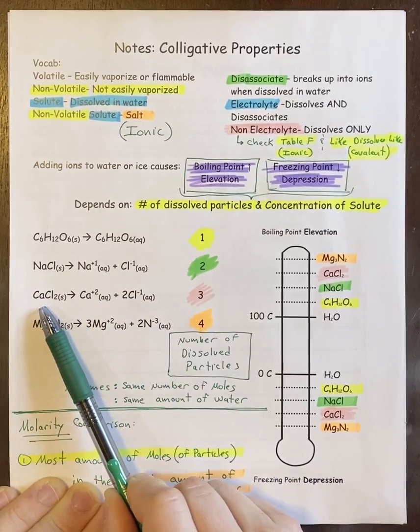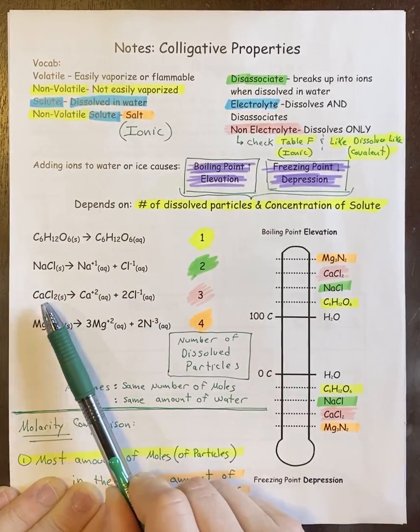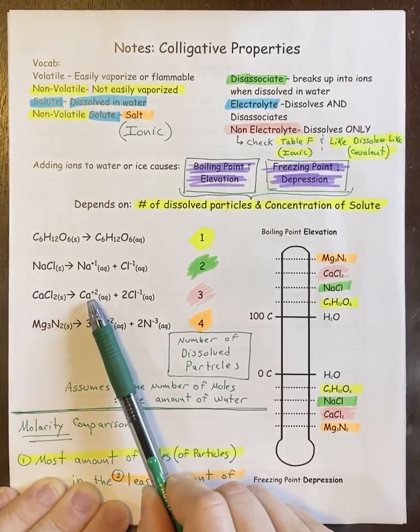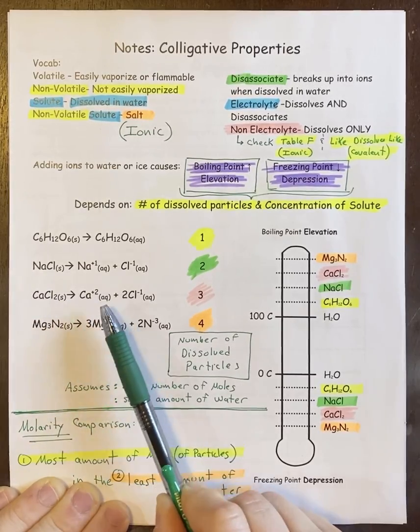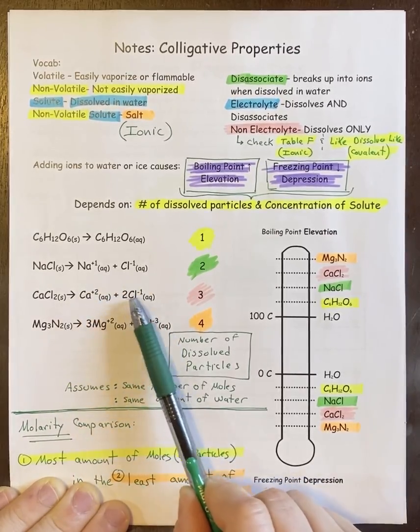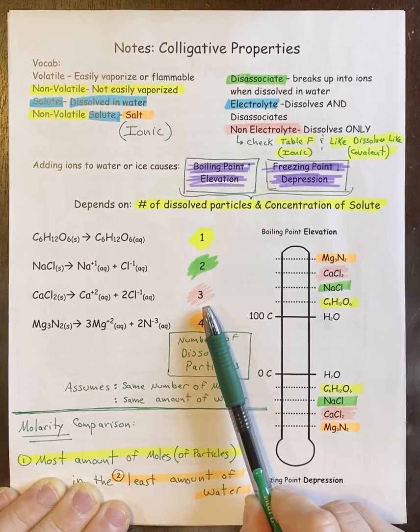Calcium chloride, same thing. For every one of these, it dissolves, it's ionic. Table F tells me it dissolves. When I put it in water, I get one Ca+2 and two Cl-1s. So that is a total of 3 ions dissolved in water.